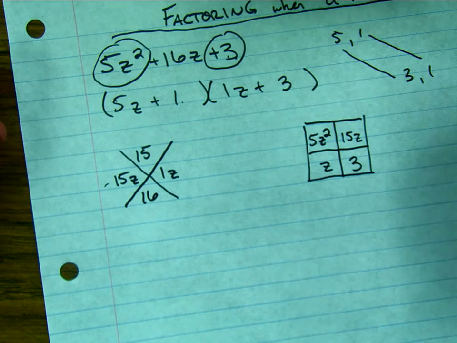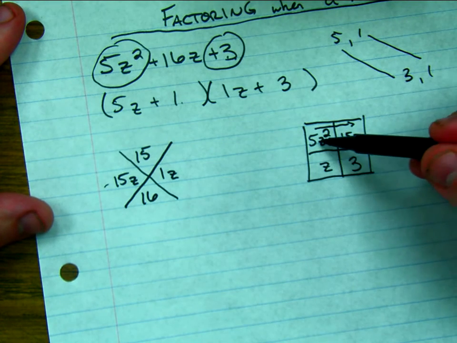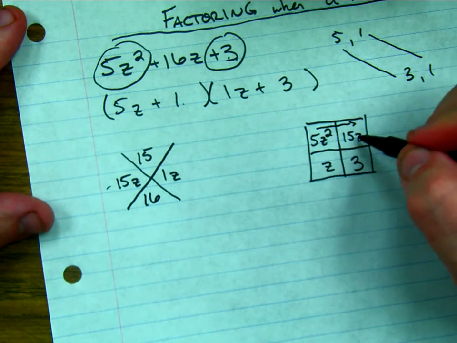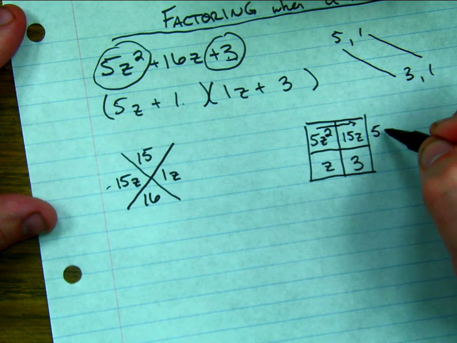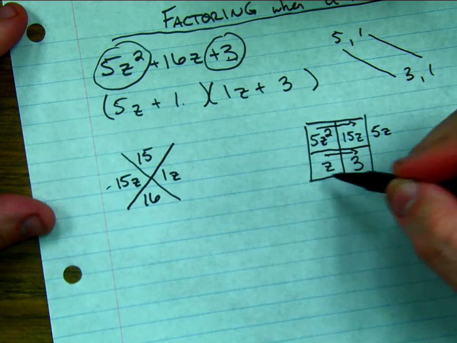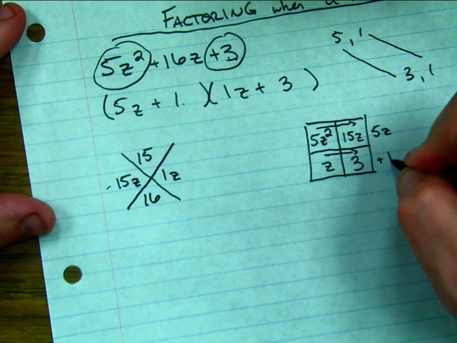Okay. Next step, we look across the top and we figure out what is common in these two terms. What's the biggest thing we could factor out? We could factor out a 5 and a z. Across the bottom, nothing factors out, so the biggest thing you could possibly factor out is a positive 1.